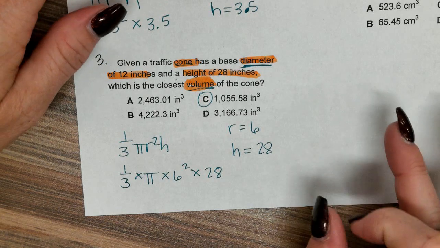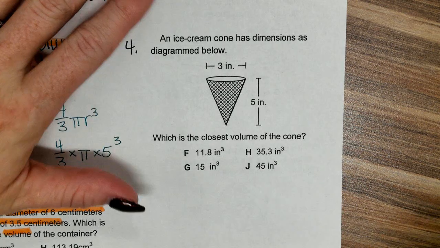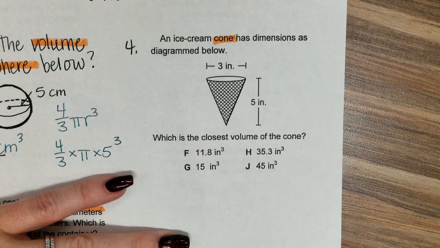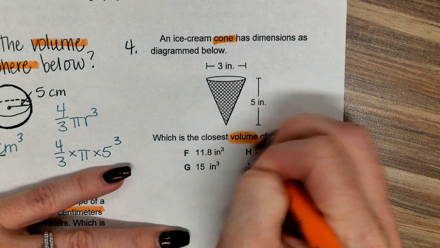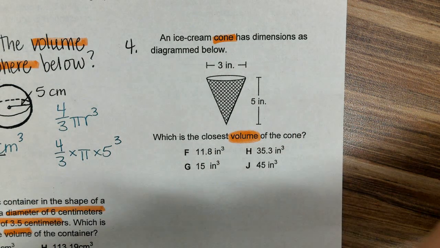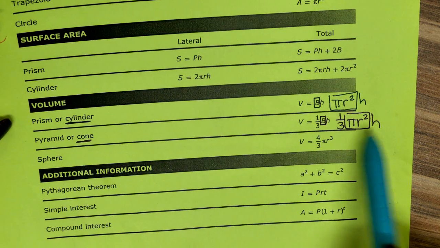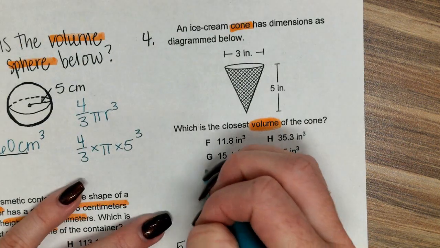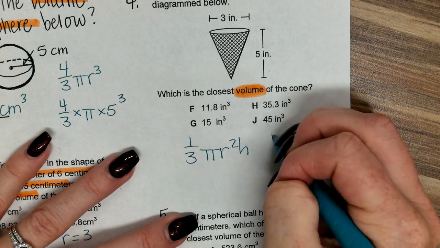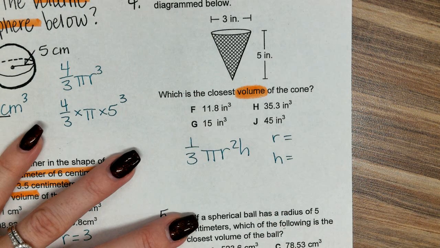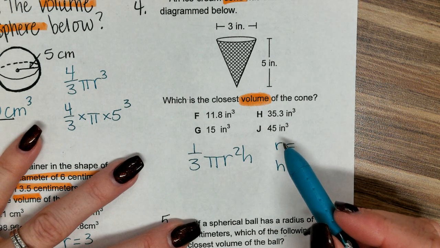Okay, number 4. An ice cream cone has the dimensions as pictured, which is closest to the volume. So I go to my star chart to find the formula for volume of a cone, and I write down 1/3 pi r squared h. To use this formula, what do I need? An r and an h. Where does the radius have to come from? Circle. Go to the circle.